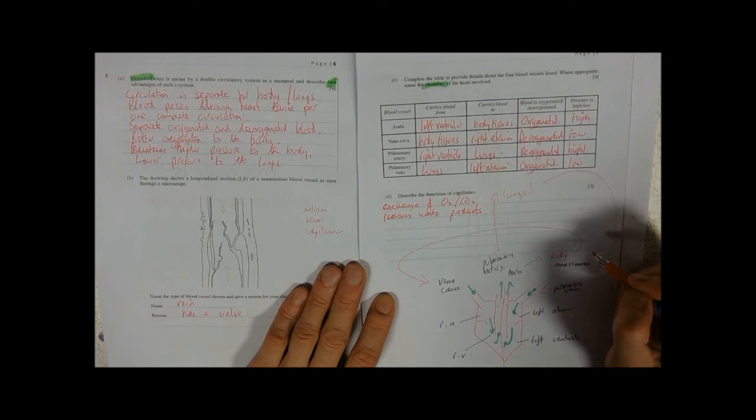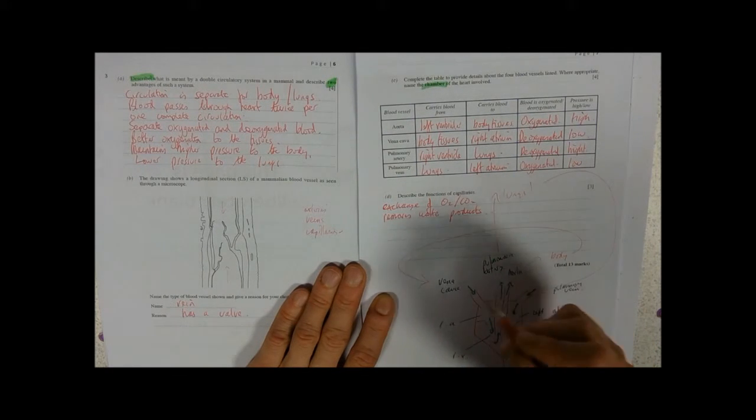You should hopefully be able to tell the story of the formation of tissue fluid at the capillaries. And you've probably got a nice diagram showing tissue fluid coming out of the capillaries. So we can tell everybody about that.